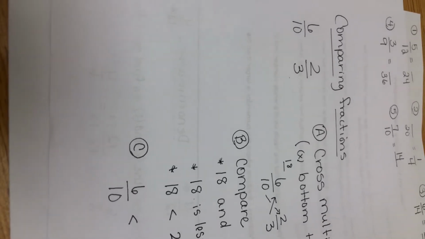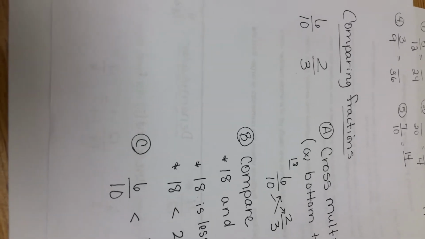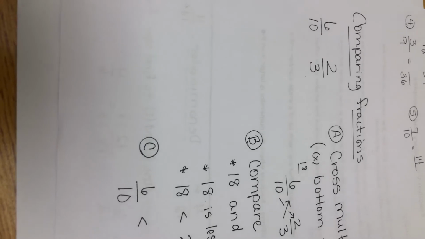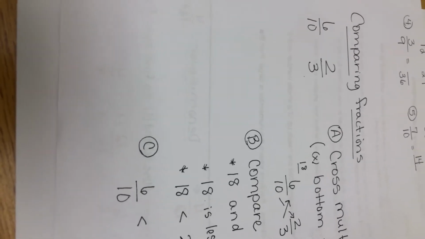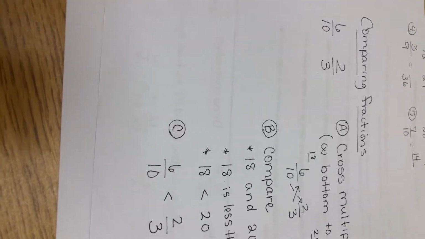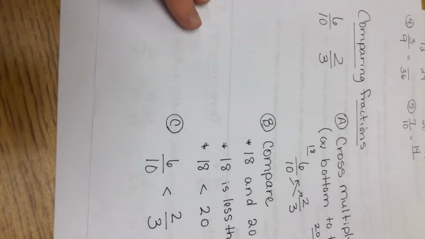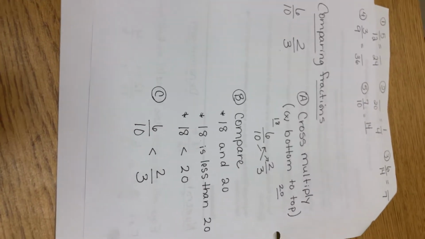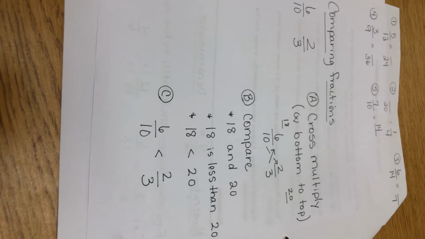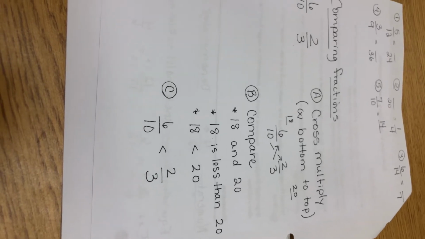We don't have a picture. Now you could draw one if you wanted to, or you could do a number line, but that might be a little challenging because they don't have the same denominators. So what would you divide it into? That would take a little more work. So what we're going to do is cross multiplication, or you cross multiply.